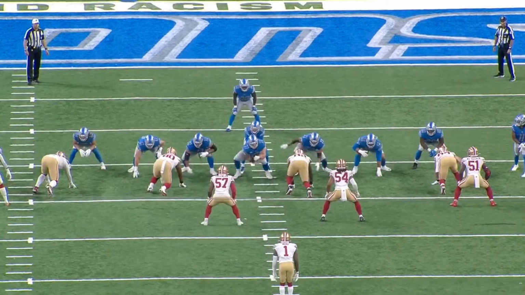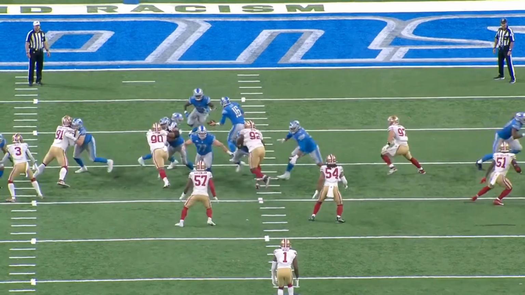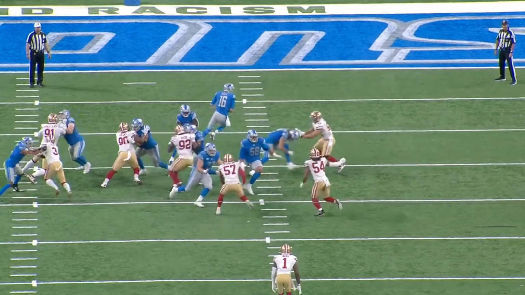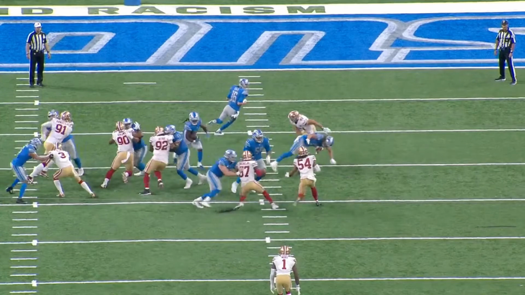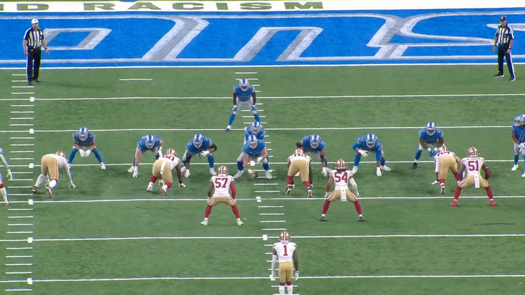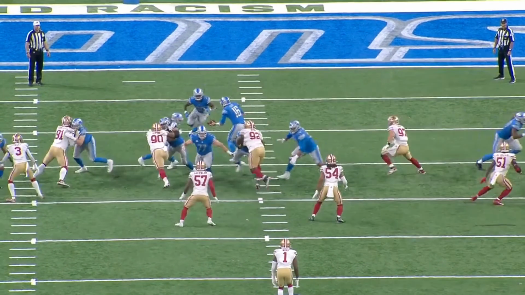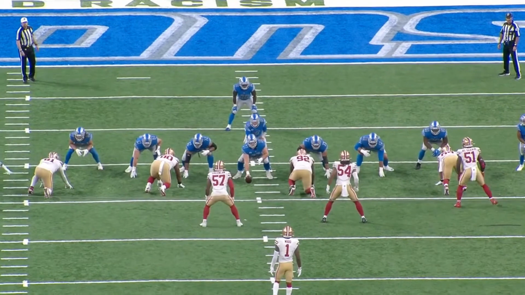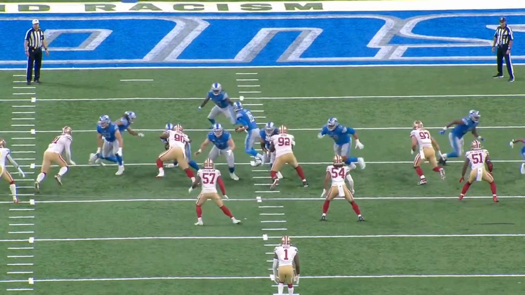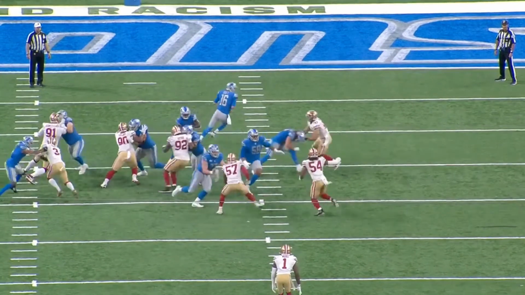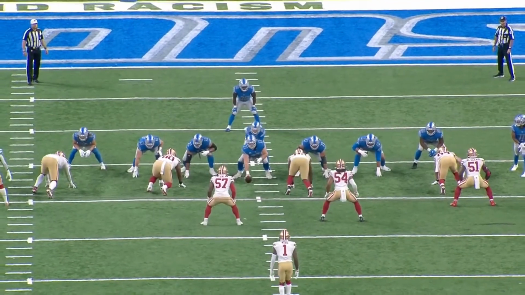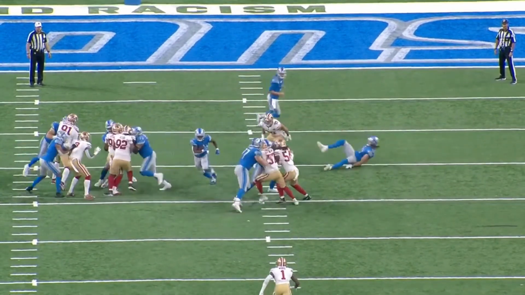So you can see Greenlaw and Warner both see it, and now they bump back, and they're fitting into these gaps here on the backside. And so the gap here that we're getting between Kerr and Greenlaw is really where Jaquiski Tartt should be because he no longer needs to stay outside, because that tight end is gone. So now Armstead is really the guy that has the outside most gap here, so he can slide back in. So we don't get that. We get Zach Kerr getting washed down there, and suddenly you get a giant hole to run through.